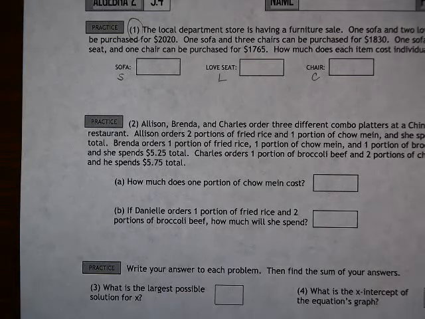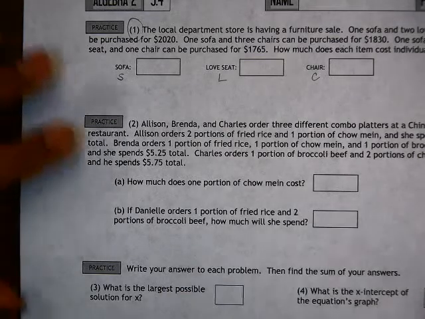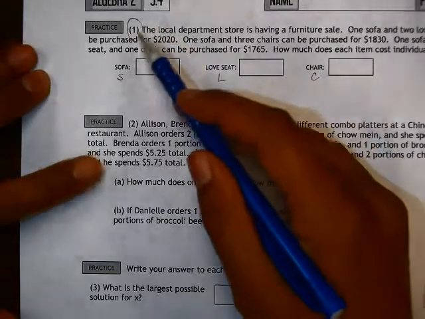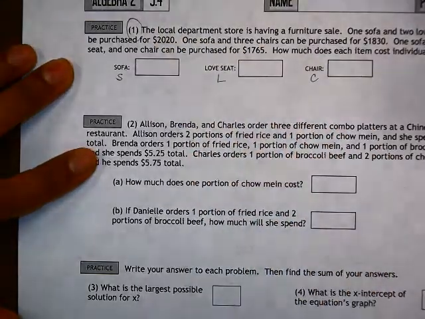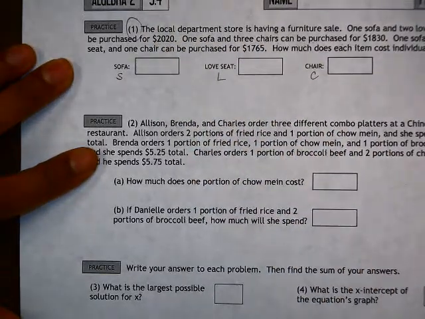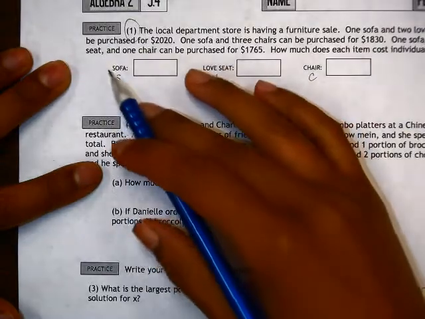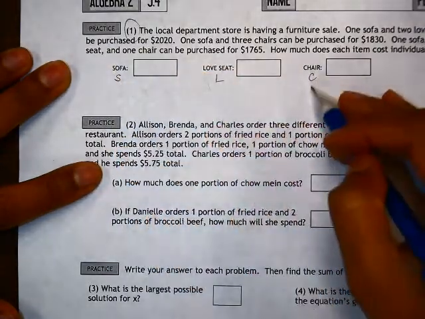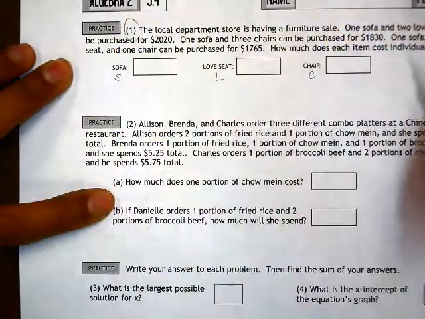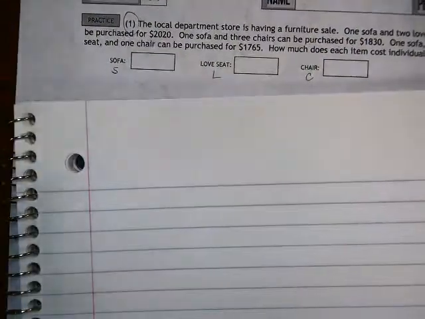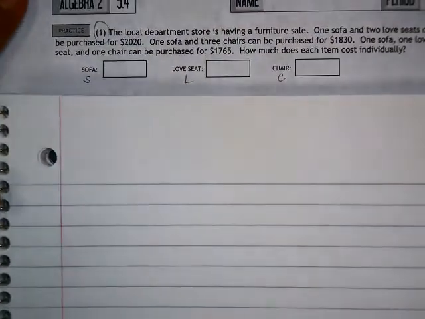All right, this is worksheet 5.4, which is systems of three equations with three variables. I'm going to first do number 1, where you're given a scenario and you have to come up with a system of three equations and then solve the system to answer these questions. So here we have three variables, and I'm just going to use the first letter of each of these as my variables. And we need to write three equations based on the scenario. So let's just read through it and write equations.